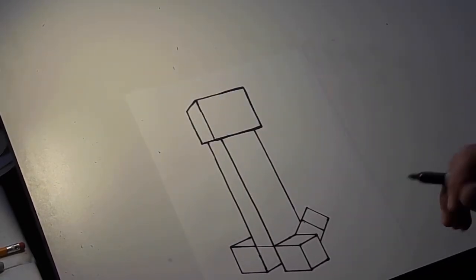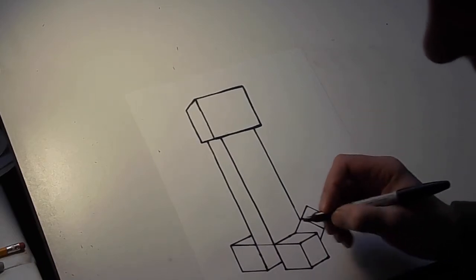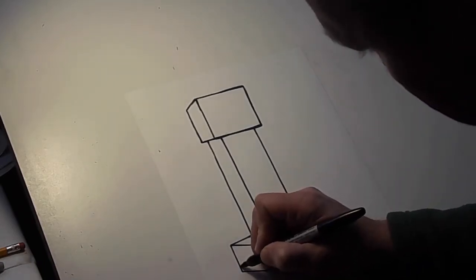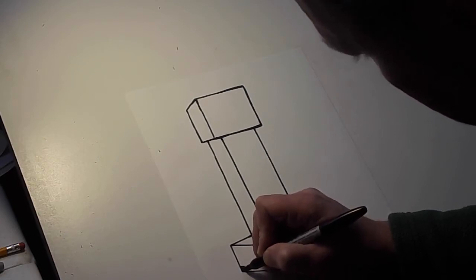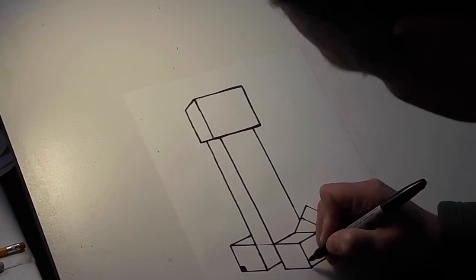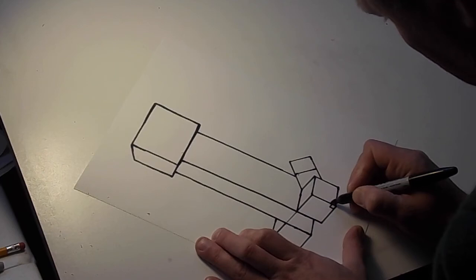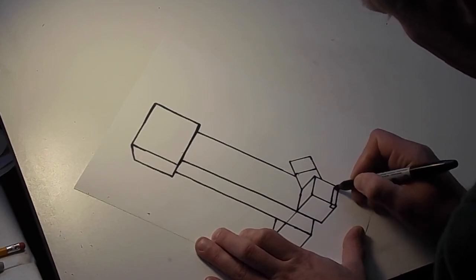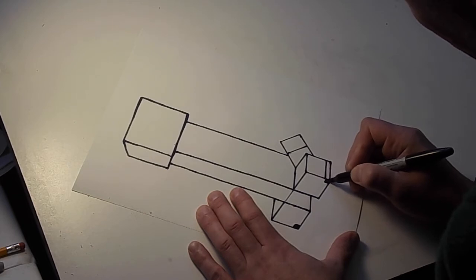Okay, so there's just some detail work to do now. So what we have here is what's going to be like toenails. The creeper's feet. So you just make these little boxes and they can get colored in solid black. It looks like there's one right here. And then this line goes across there. Color that in.